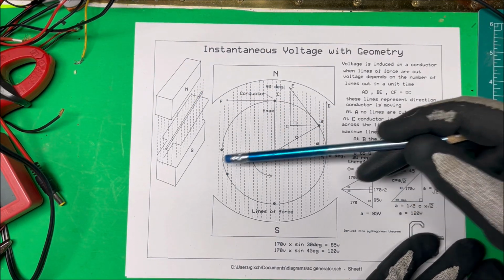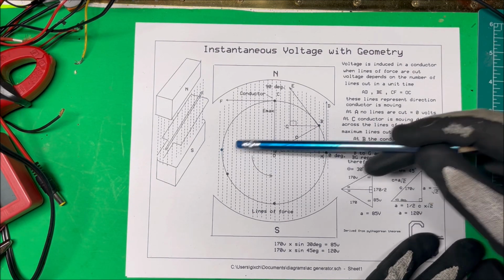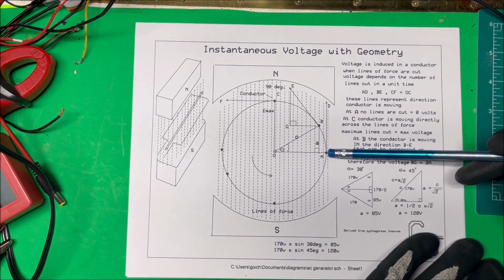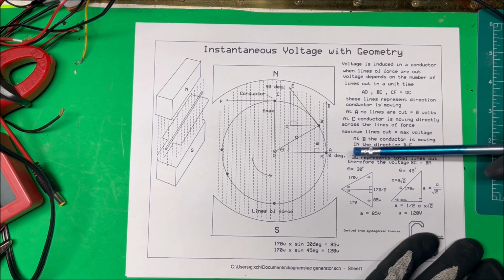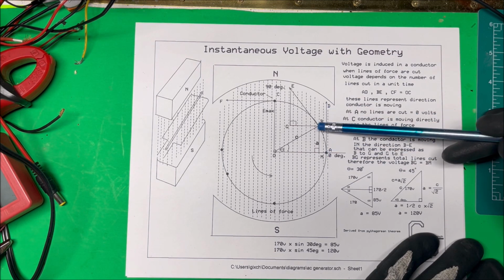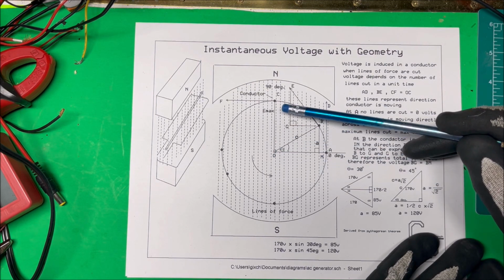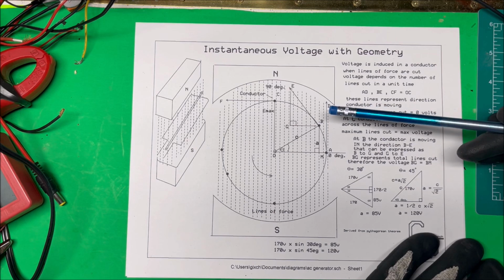So if we cut this in half, this is looking at the end of it here, and these dots here represent our wire, just cut in half. So let's start here at 0 degrees, okay? This is A. Now these vectors here, A to D, B to E, and C to F, are all the same size as the maximum voltage, from O to C here, okay?